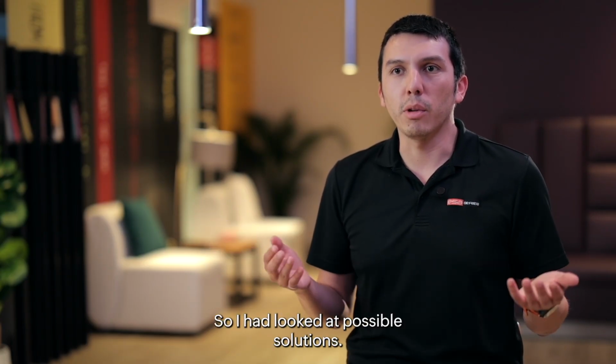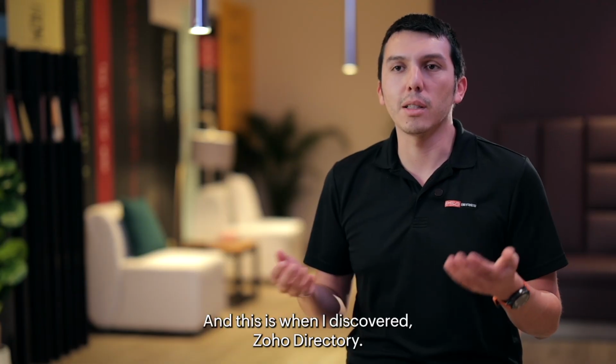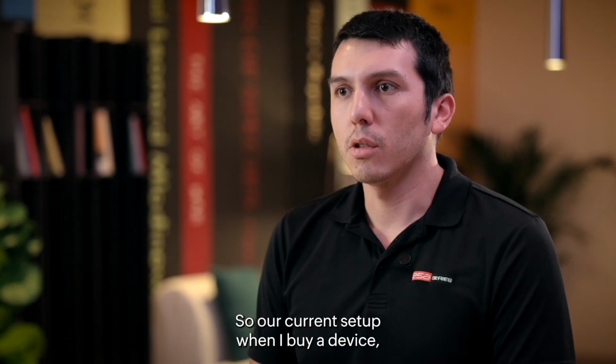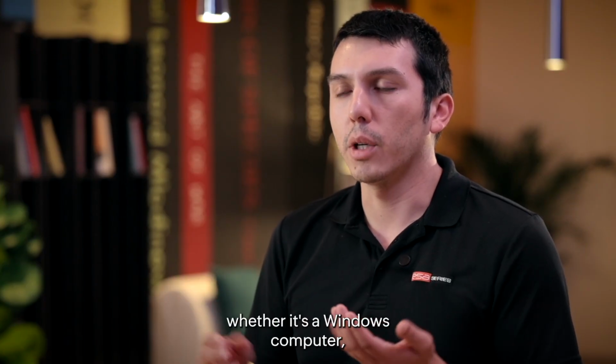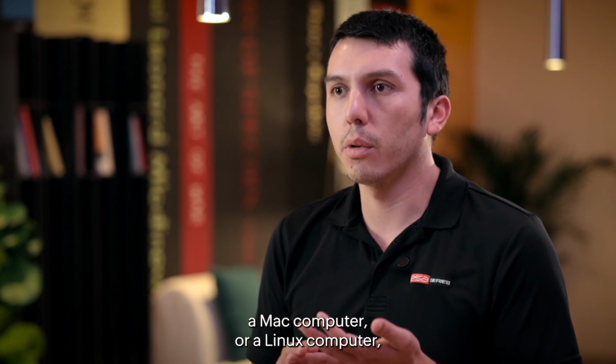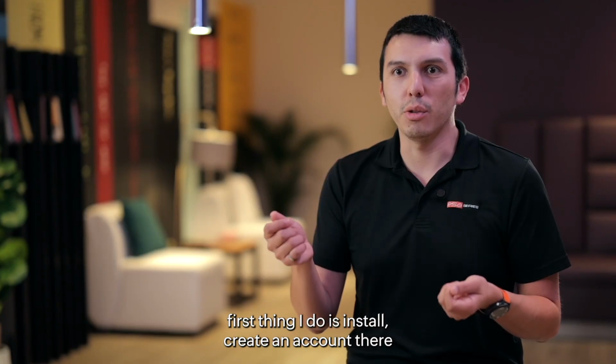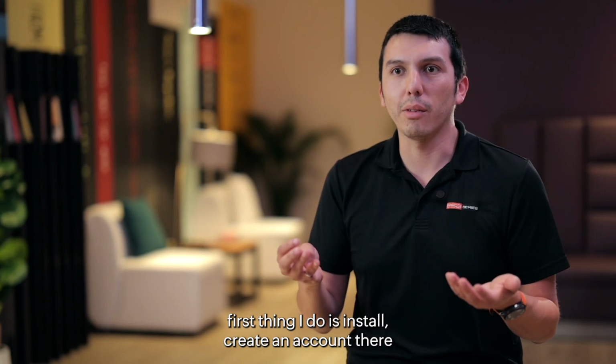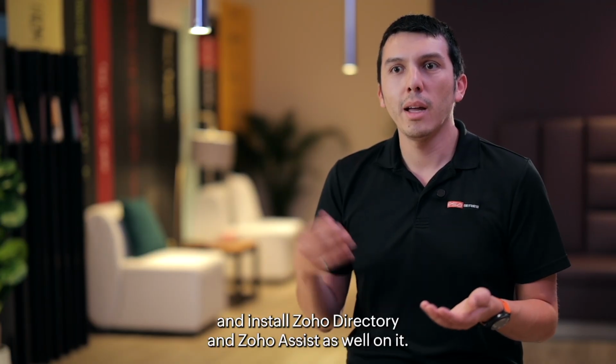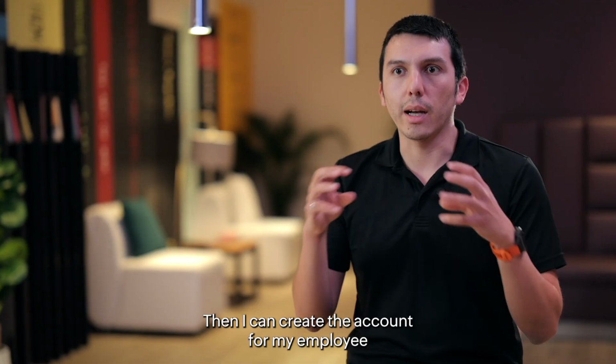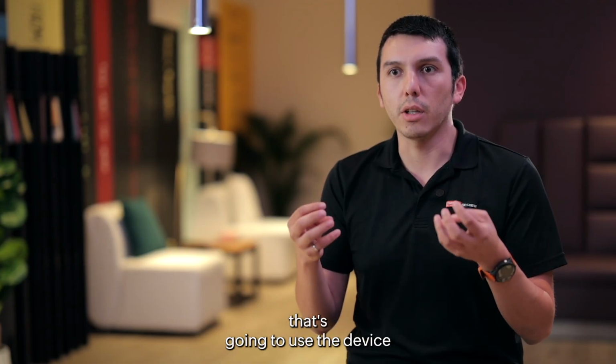So I looked at possible solutions. How can Zoho help? And this is when I discovered Zoho Directory. So our current setup, when I buy a device, whether it's a Windows computer, a Mac computer, or a Linux computer, first thing I do is create an account there and install Zoho Directory and Zoho Assist as well on it. Then I can create the account for my employee that's going to use the device.